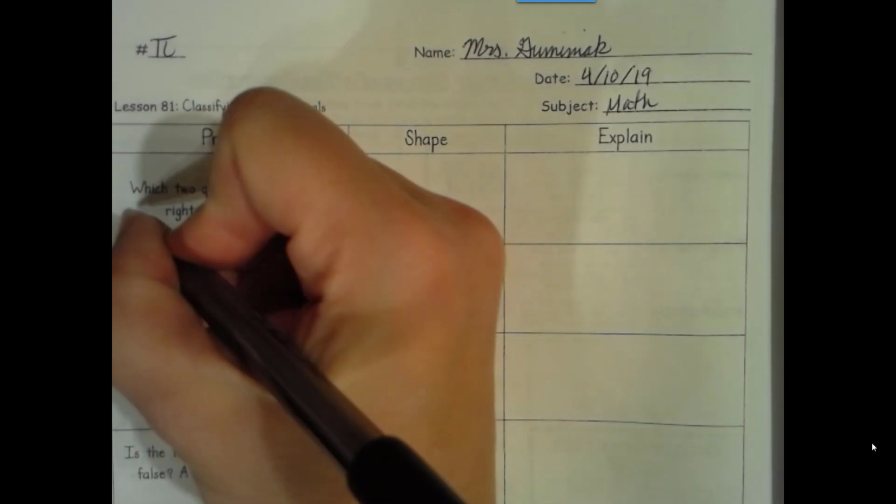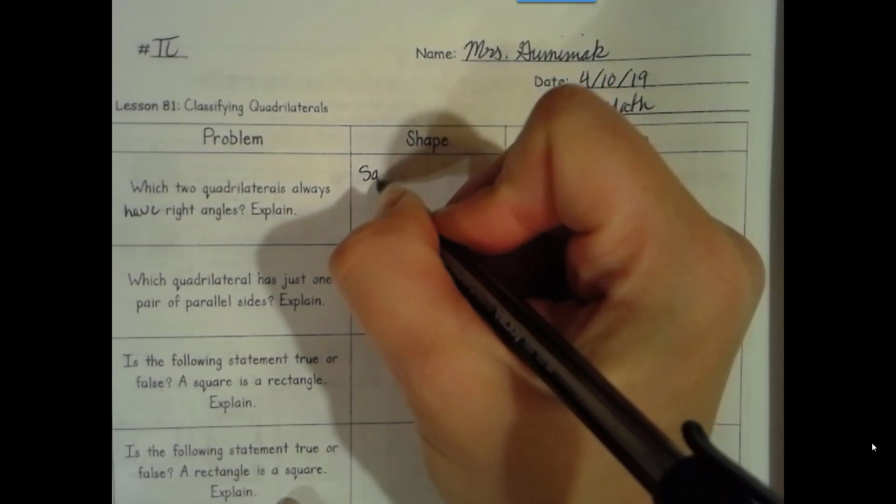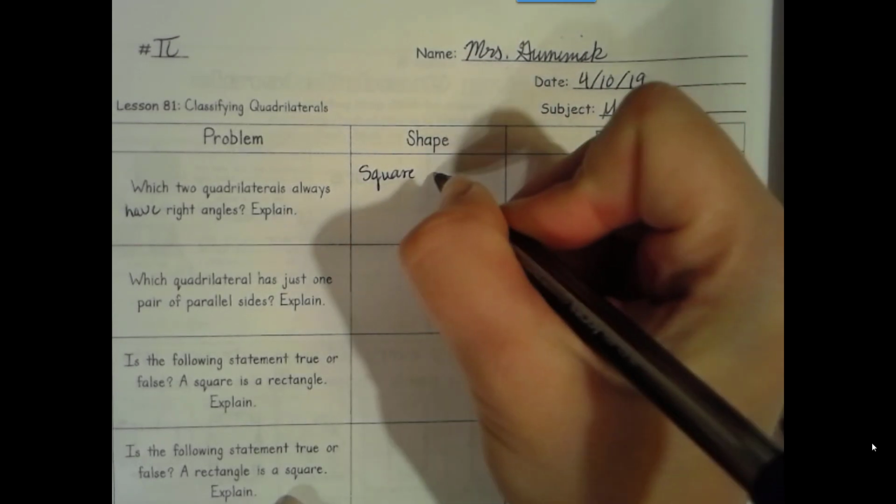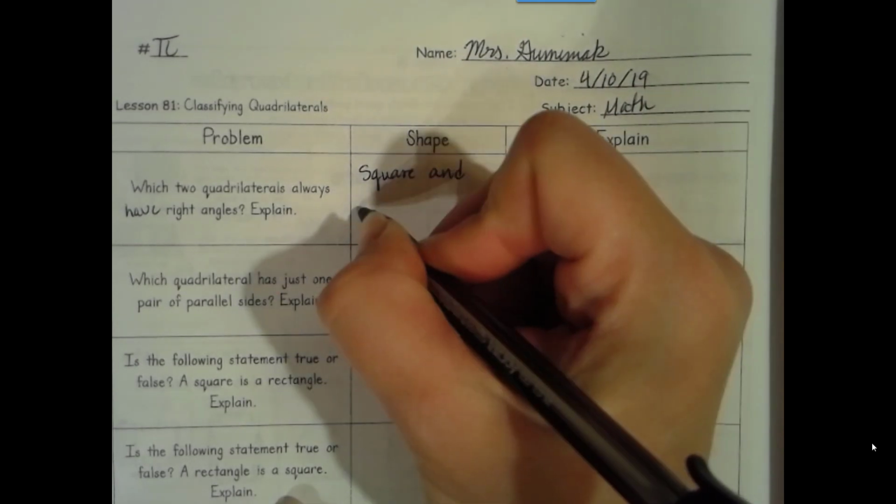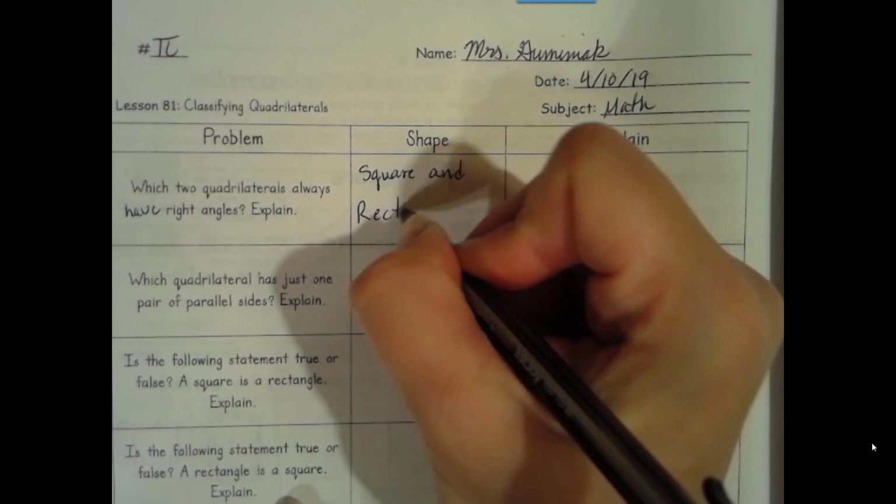Which two quadrilaterals always have right angles? And explain. Two shapes are square and rectangle.